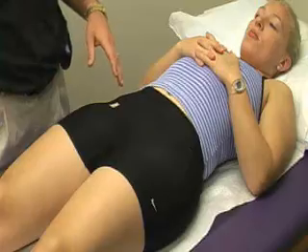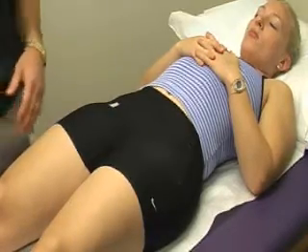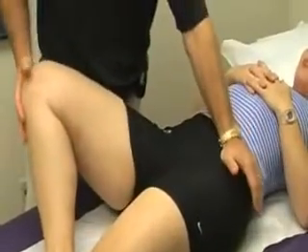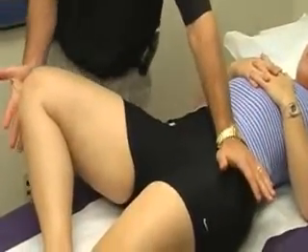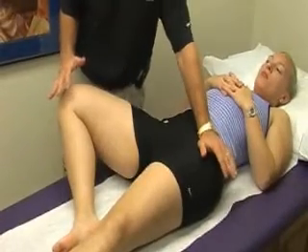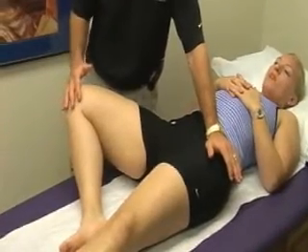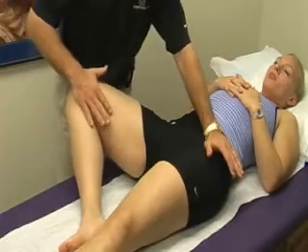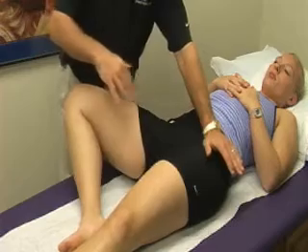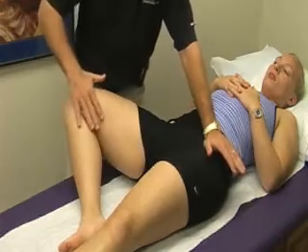The other area that I like to assess when somebody's supine is their adductor tendon, and I'll have somebody get into like a half butterfly position and then just let their knee fall. And if someone has a bad groin strain, this by itself will be painful. Then from this position I'll have them push back, and again, if someone has a groin strain or an inferior pubic ramus stress fracture, that will be painful.